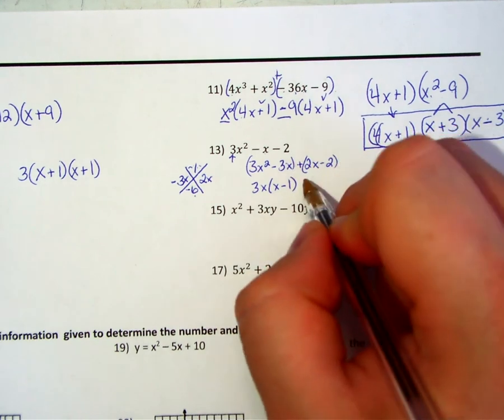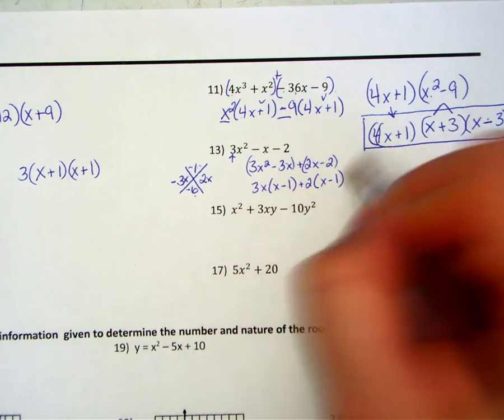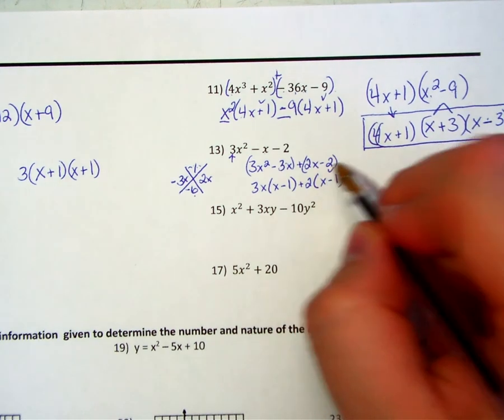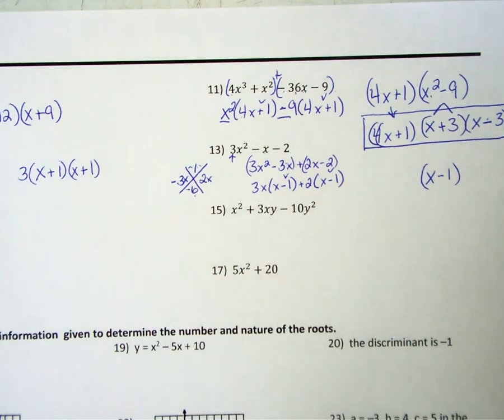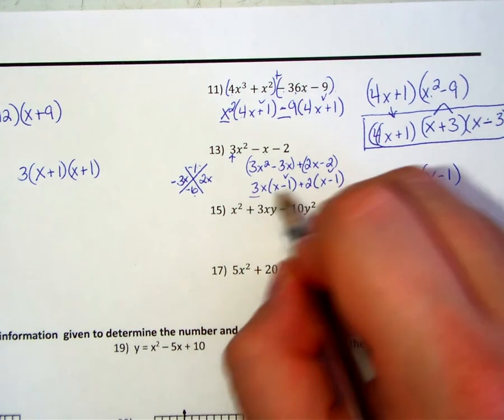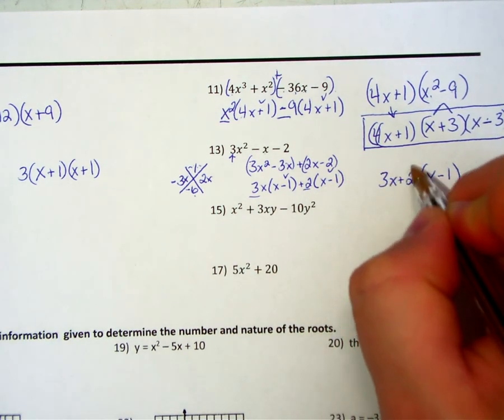And our next GCF is going to be 2, so plus 2 times x minus 1. And so again, I can see that my parentheses match, so x minus 1 was one of our factors. The values in front of them will become the other, 3x plus 2.